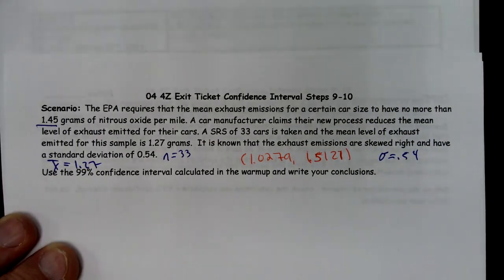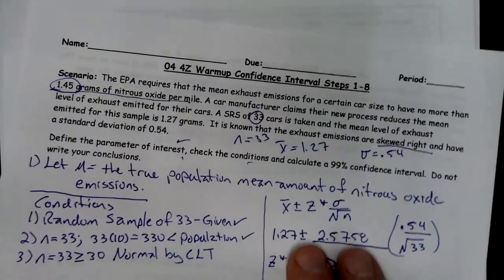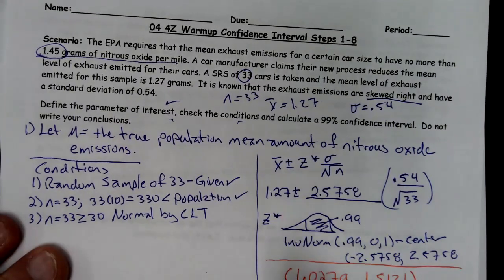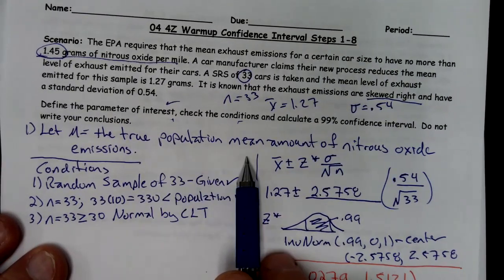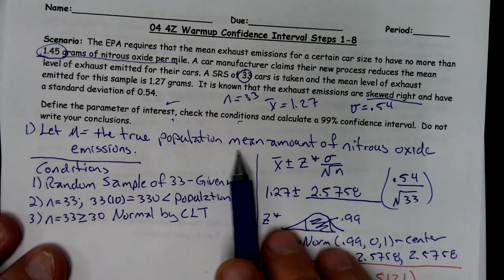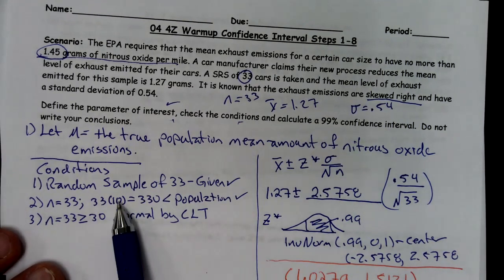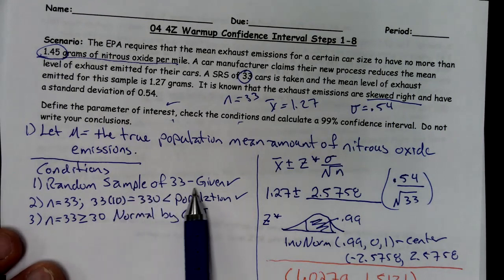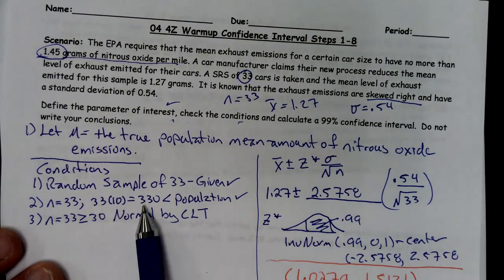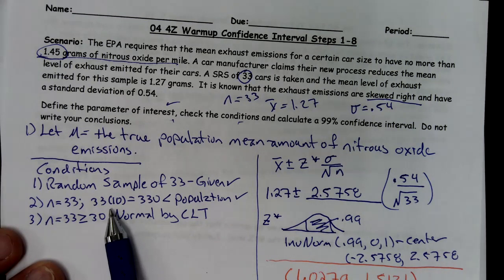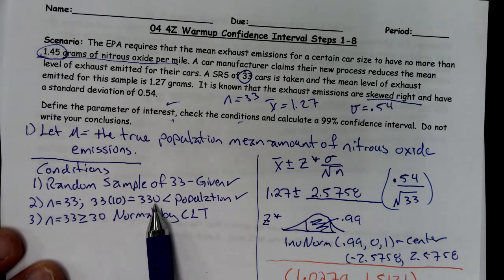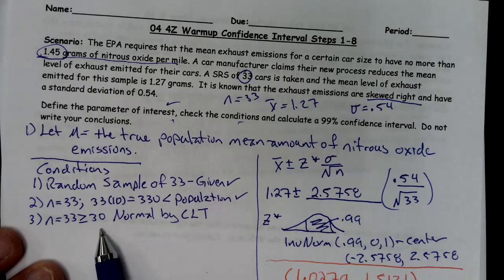All right, so in the previous one, we ran a test and we checked the conditions. Let mu equal the true population mean amount of nitrous oxide. That's our parameter. Our conditions: the random sample of 33 was given. We checked the N is less than 10%, and we found out that it needed to have at least 330 cars. And we can assume that they do, even though it doesn't say that.